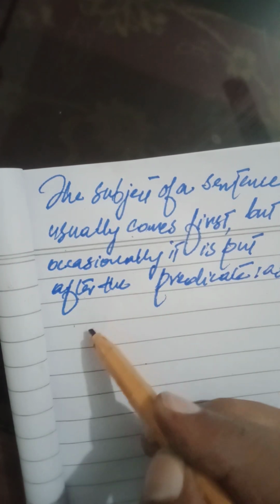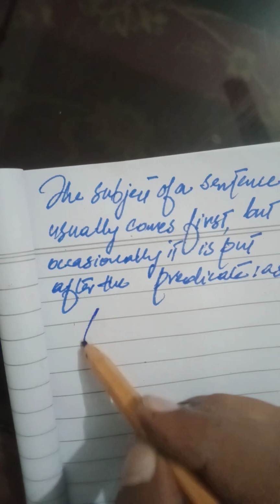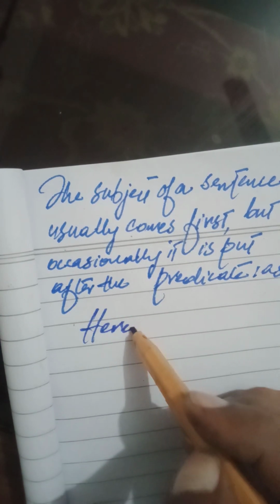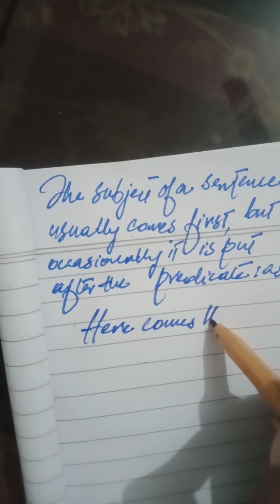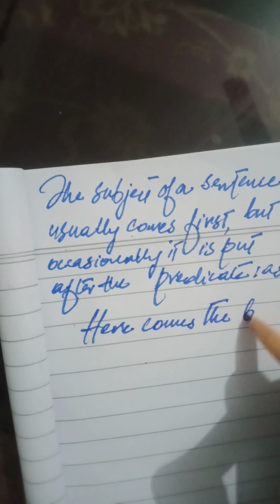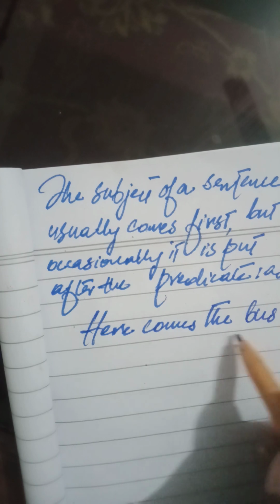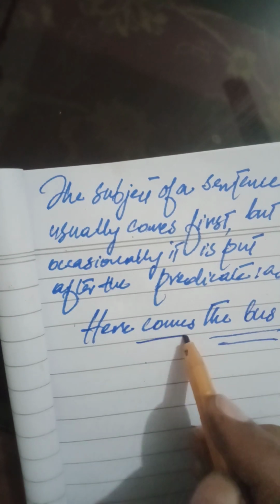For example, here comes the bus. Here comes the bus. The bus is the subject.